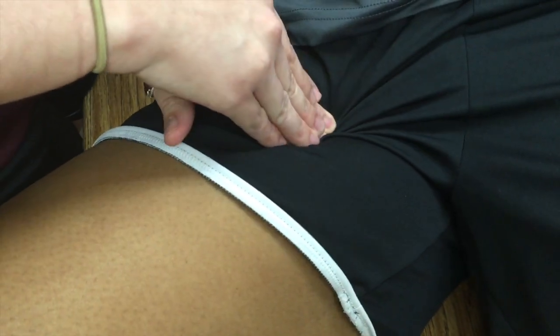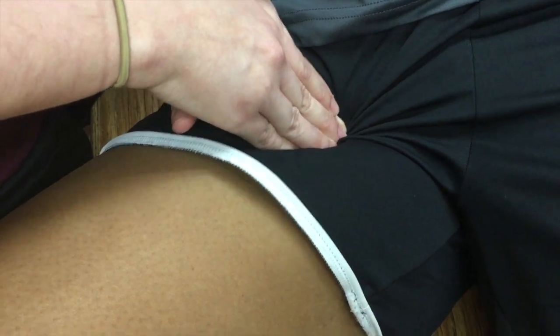So running through this triangle is the femoral artery, the femoral nerve, and the femoral vein. So with your fingers on the inguinal ligament, if you drop laterally and inferiorly, you'll be able to palpate the lymph nodes that are in there as well as the femoral artery.